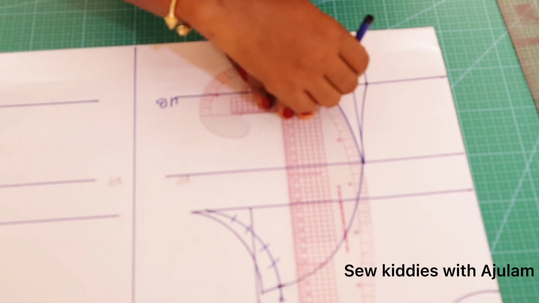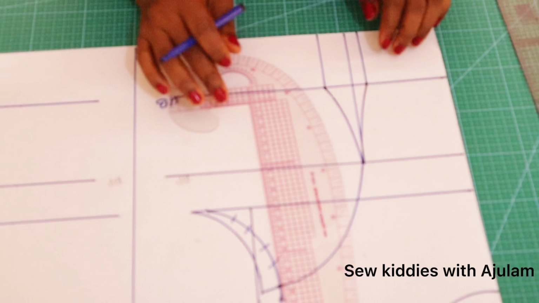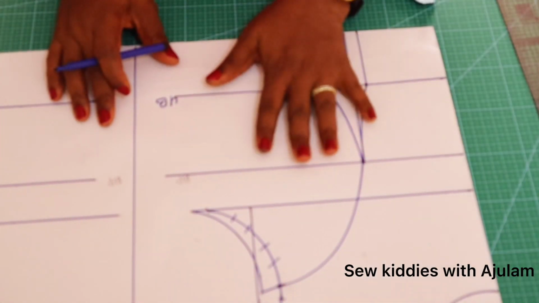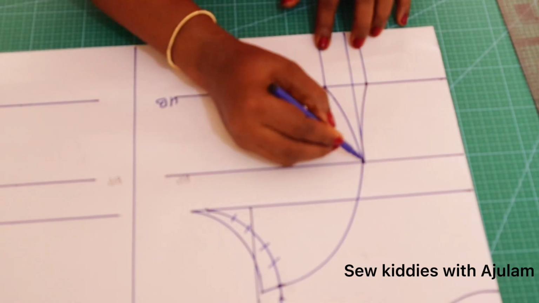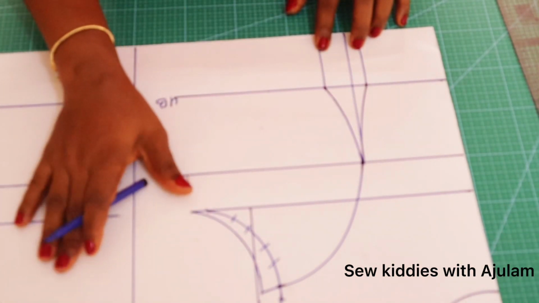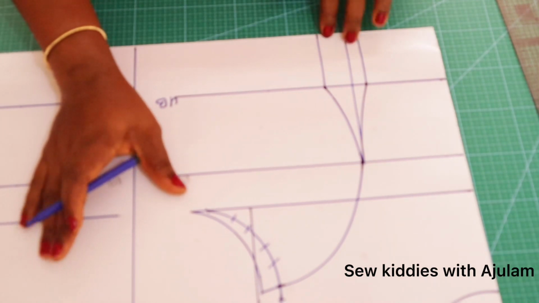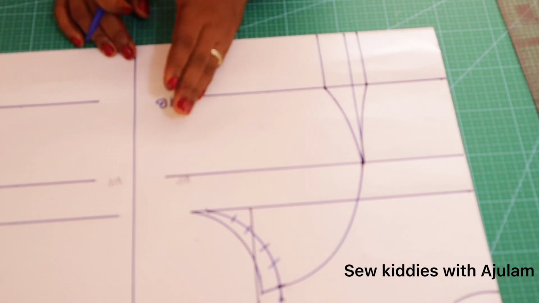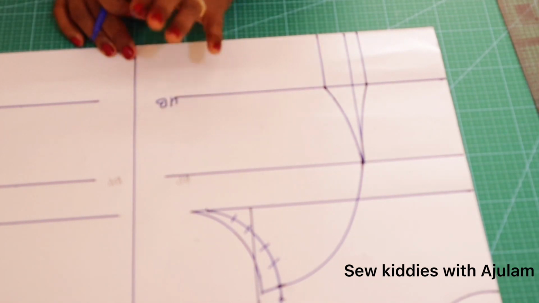This is similar to what we do when making a bustier for adults, but this one is very little. It's not that deep like the one we do with bustier pattern. Alright, so this is what I have now. I am going to now mark out the rest of my measurements for the front.